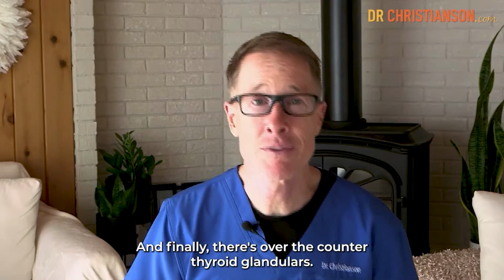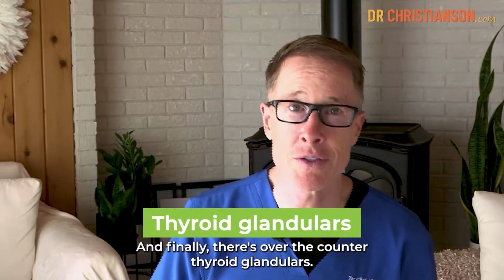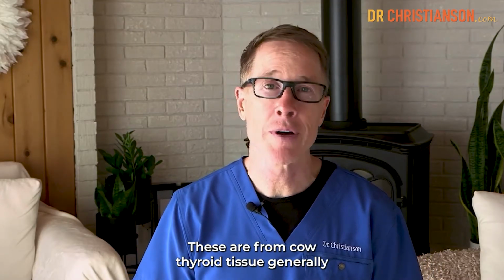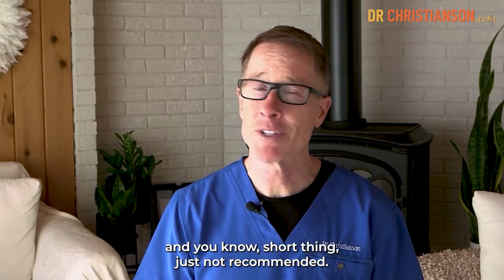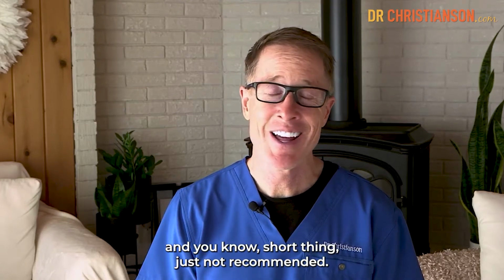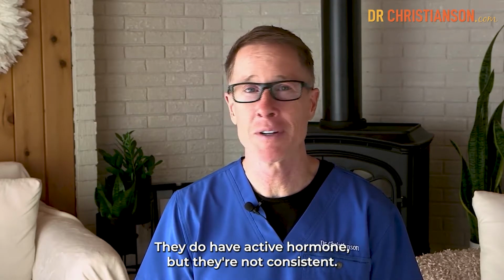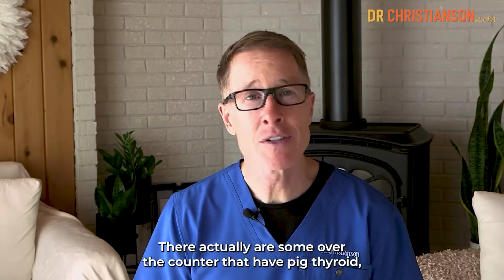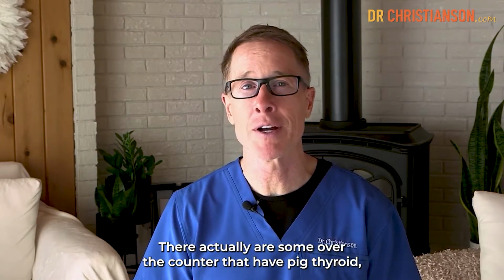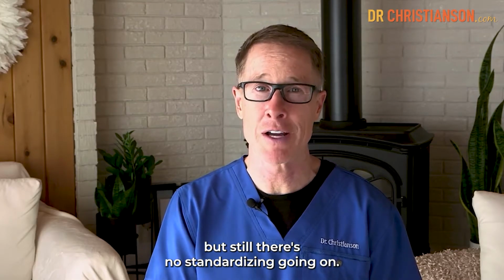And finally, there's over-the-counter thyroid glandulars. These are from cow thyroid tissue generally, and in short, they're just not recommended. They do have active hormone, but they're not consistent. There actually are some over-the-counter that have pig thyroid, but still there's no standardizing going on.